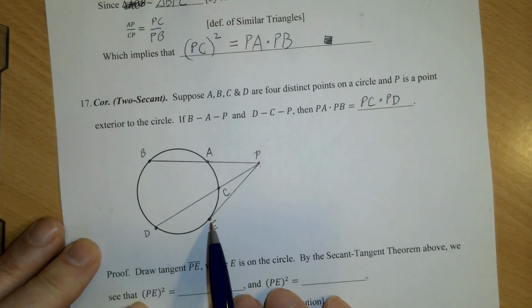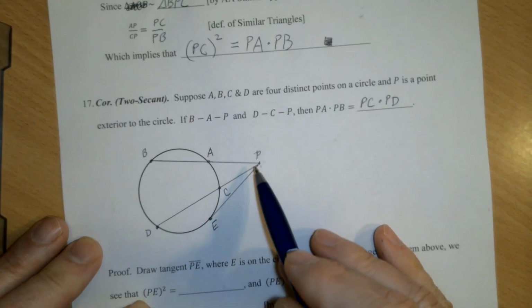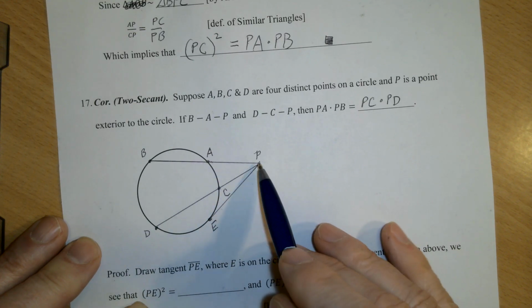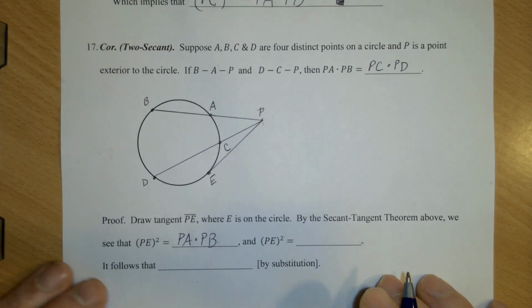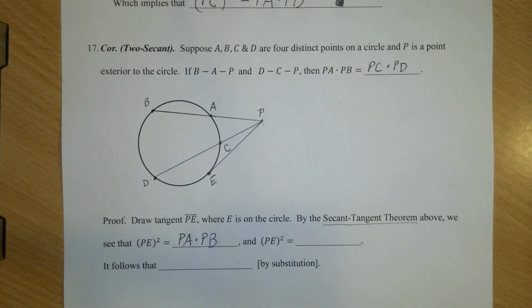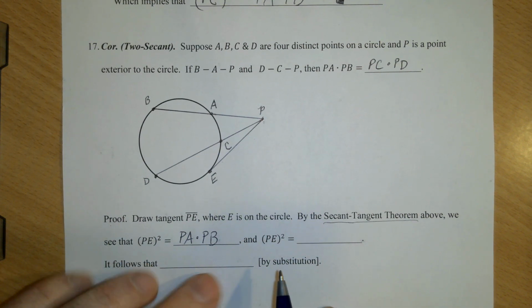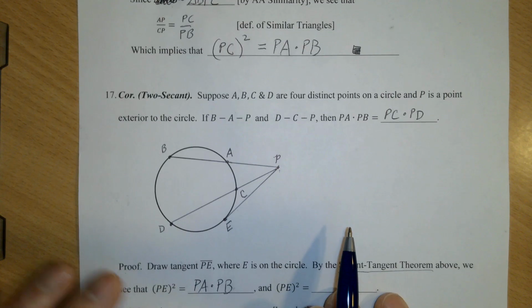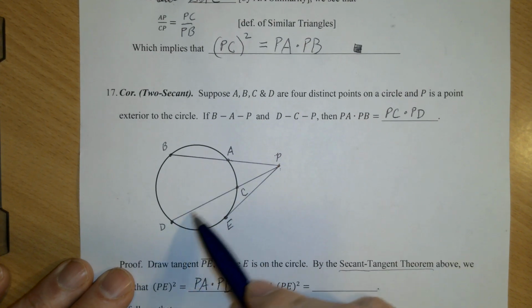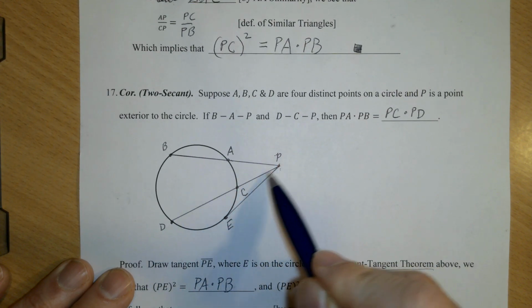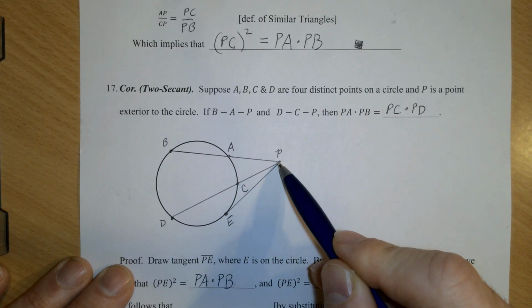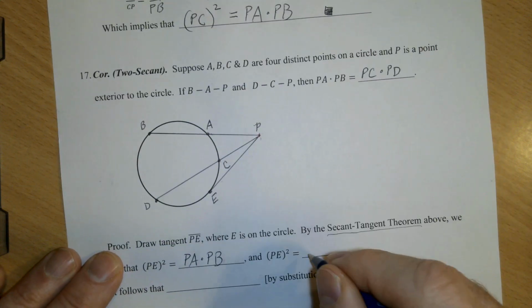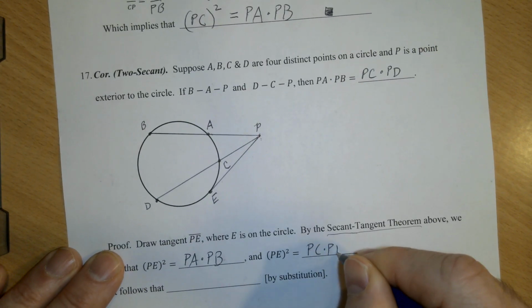This time we called this point E. We're going to have PE squared is going to be equal to PA times PB. Once again, that's by the secant tangent theorem above. But we can also apply the secant tangent. Here's the tangent. This is also a secant, so let's apply it twice. So we know that PE squared is equal to PC times PD.